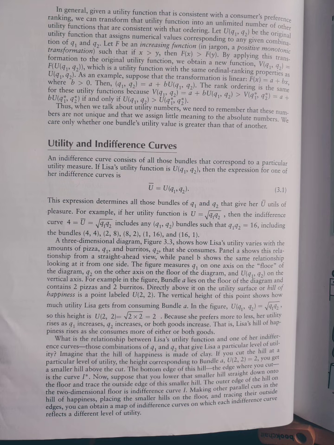For example, if her utility function is U equals the square root of q1 q2, then the indifference curve Ū equals the square root of q1 q2 includes any q1 and q2 bundles such that q1 times q2 equals 16, including the bundles (4, 4), (2, 8), (8, 2), (1, 16), and (16, 1).